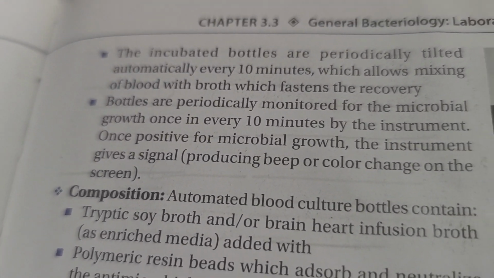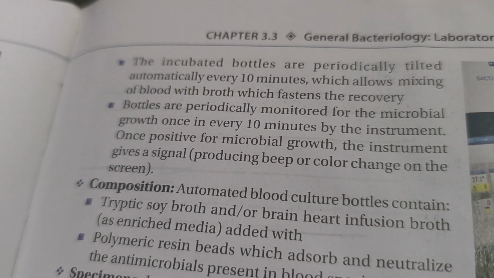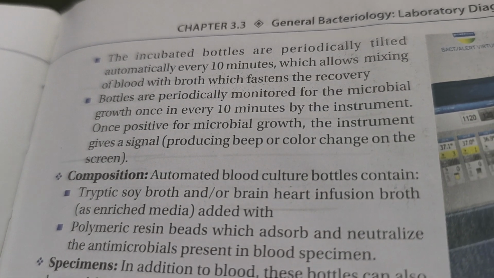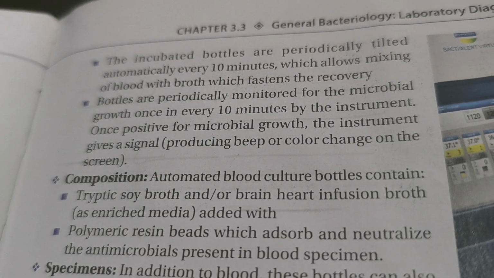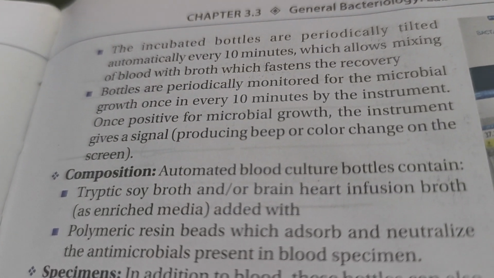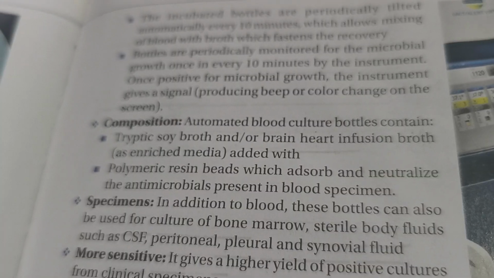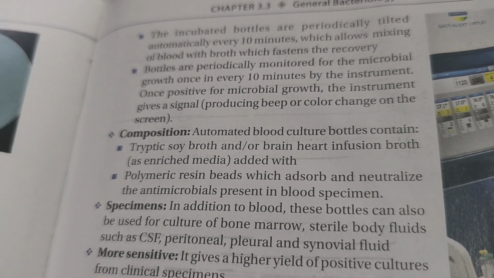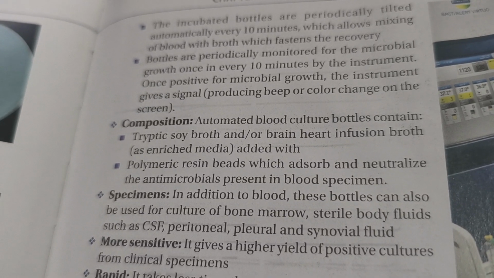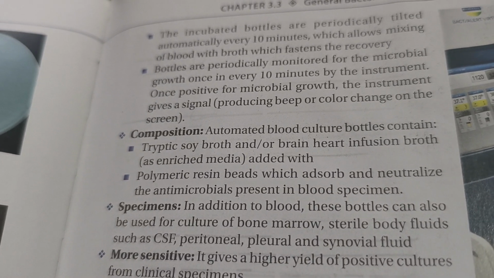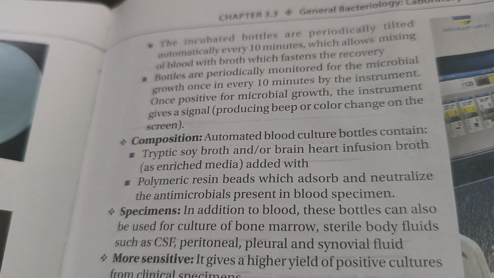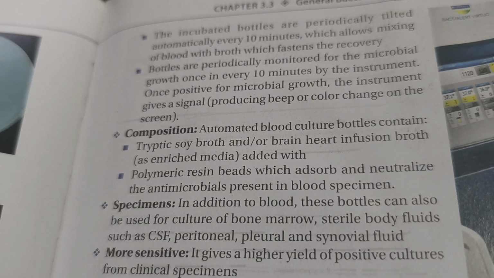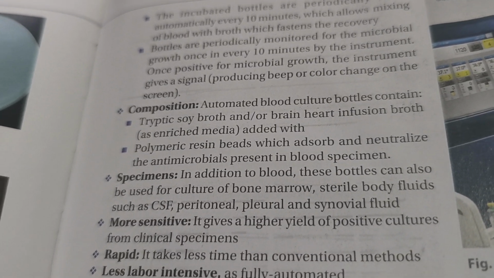The incubated bottles are periodically tilted automatically every 10 minutes, which allow the mixing of blood with broth, which fastens the recovery. Bottles are periodically monitored for the microbial growth once in every 10 minutes by the instrument. Once positive for microbial growth, instrument gives signal producing beep or color change on the screen.